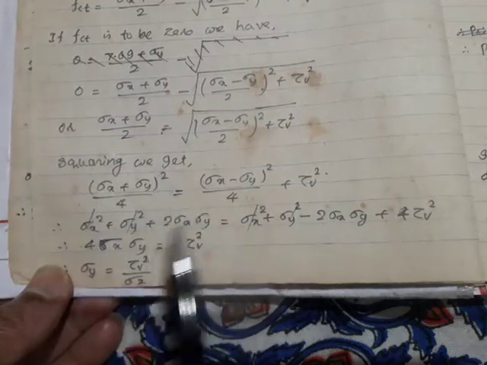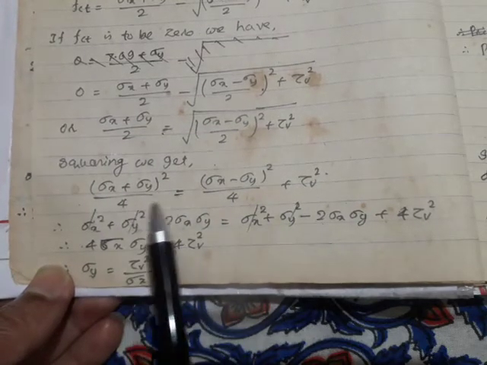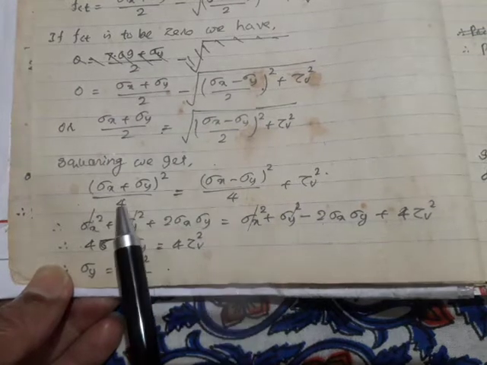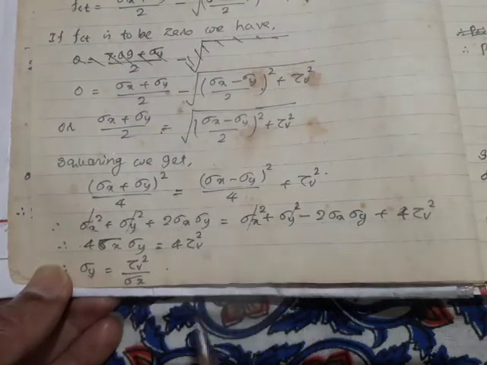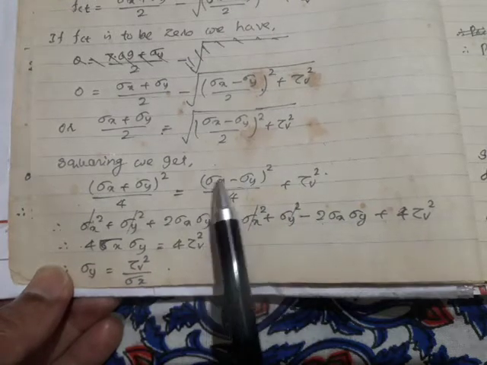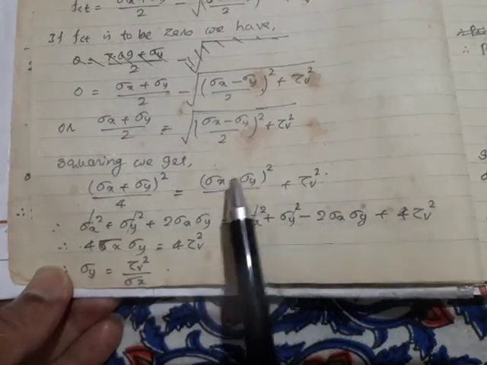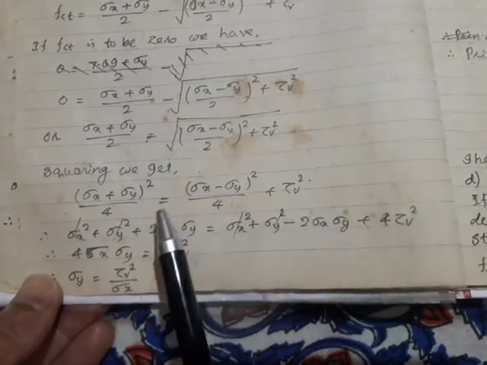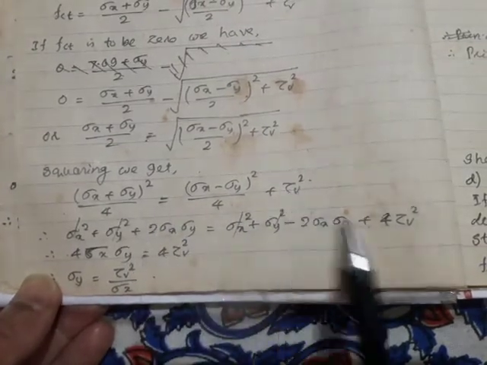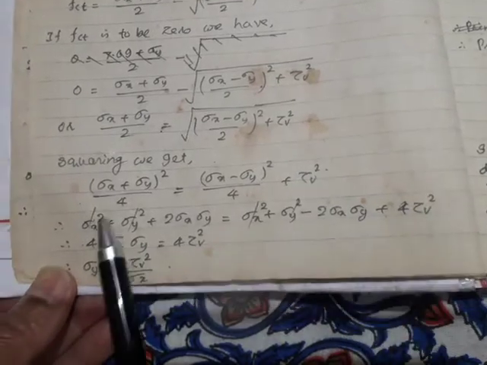I have cross multiplied this 4, so the 4 will get cancelled. And again (sigma x minus sigma y) whole square, (a minus b) whole square, that expansion I have kept, and this 4 will become 4 tau v square. I have just simplified it.